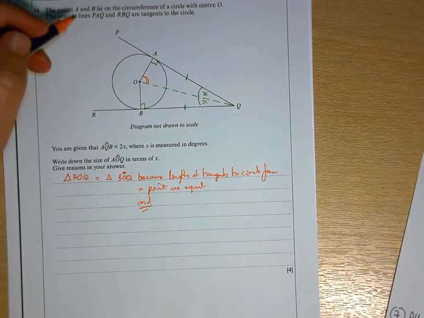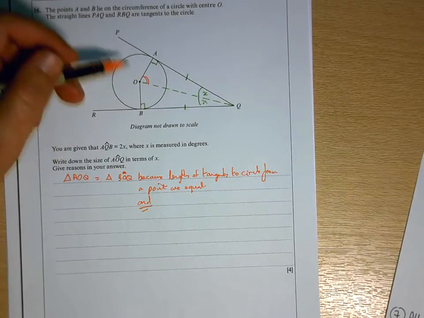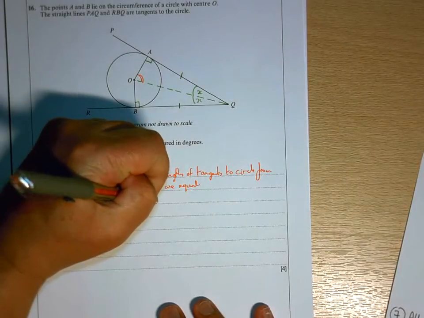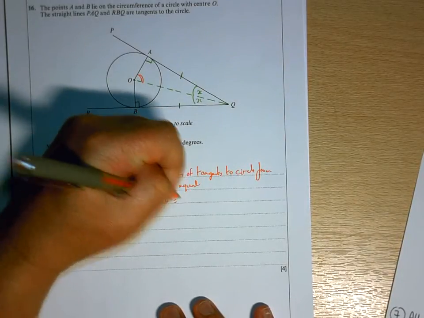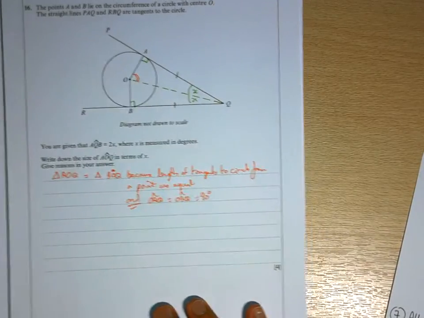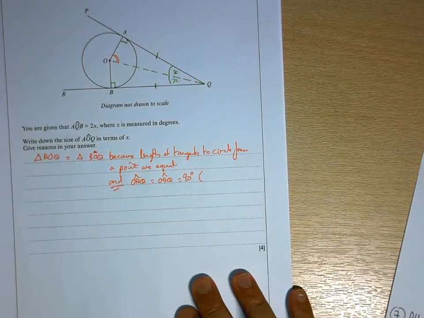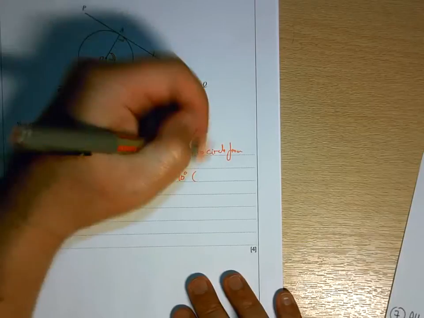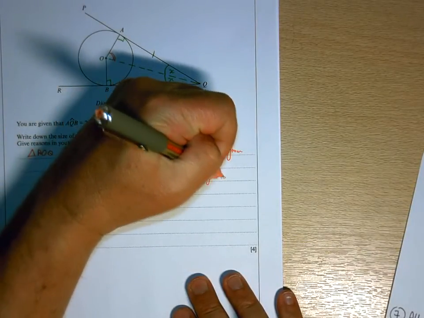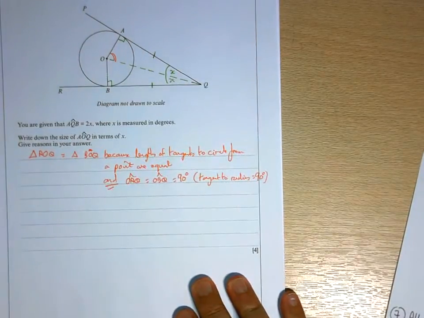And angles OAQ and OBQ are both 90 degrees. And the reason for that is tangent to radius equals 90 degrees.